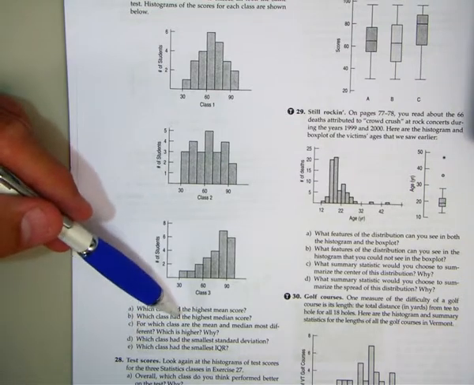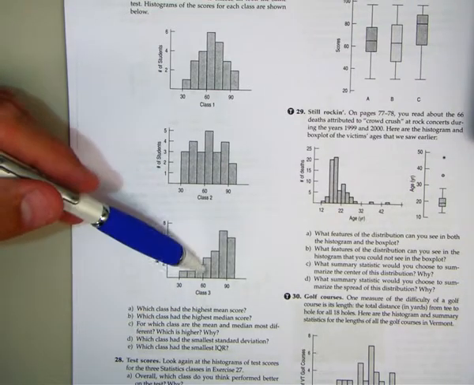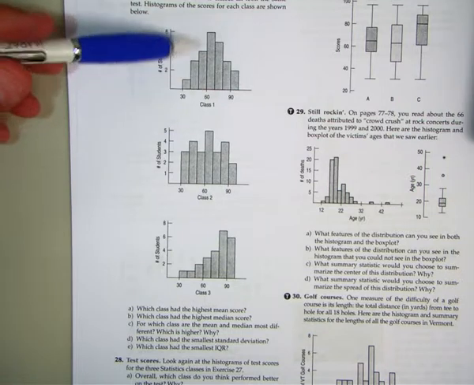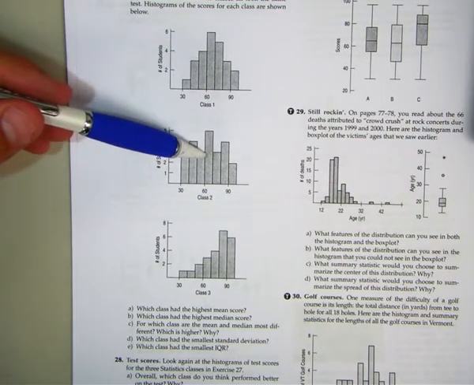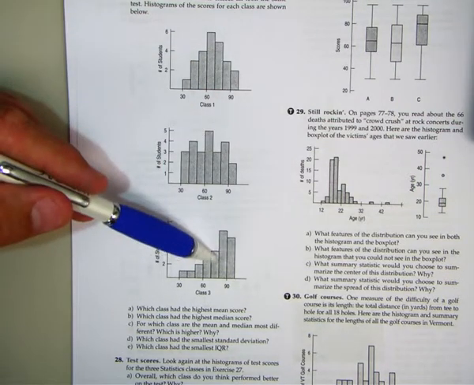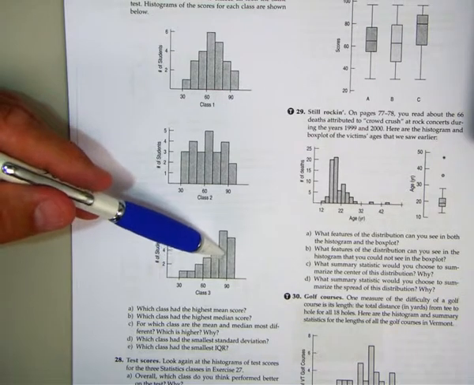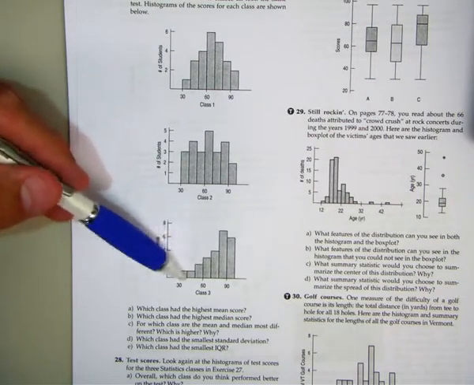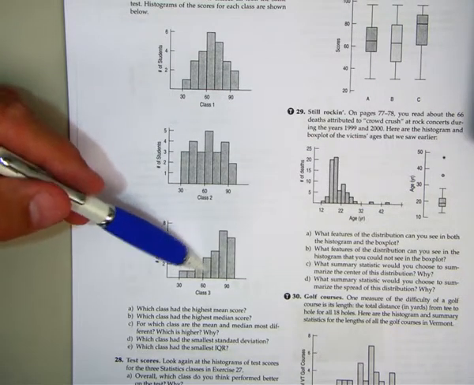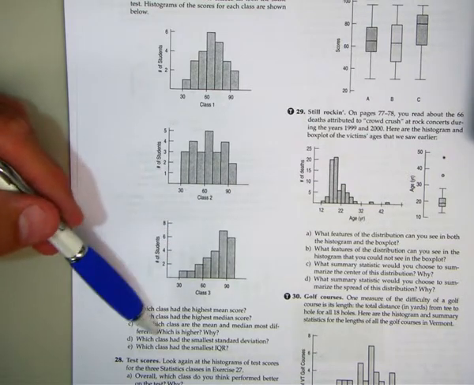Question C, for which class are the mean and median most different? Well, class 3, because they're skewed. Whenever you have a symmetric distribution, the mean and the median are approximately equal. So in this one, we expect class 3, we expect the median to be higher than the mean, because the skewness is going to pull the mean to the left. So we do not expect them to be the same.